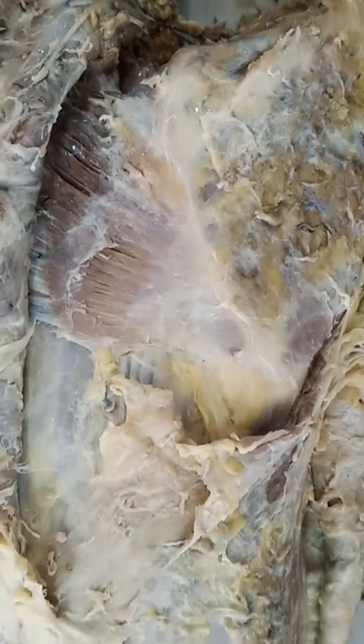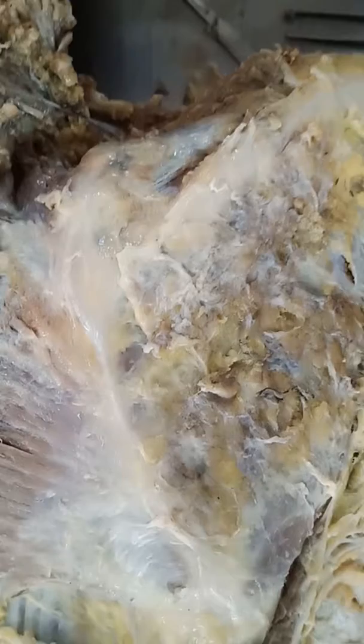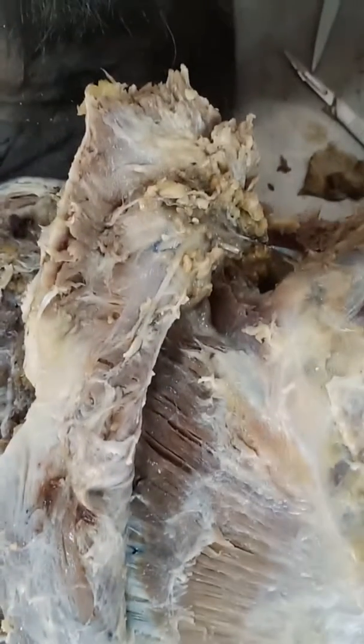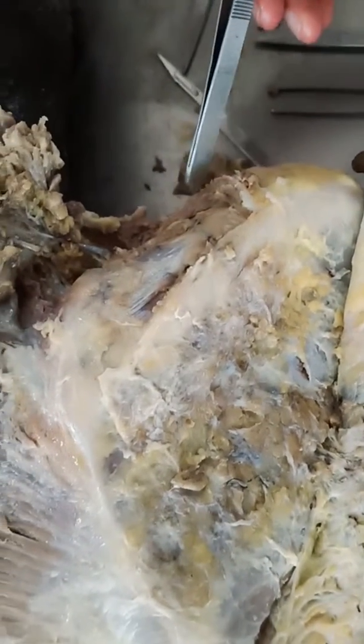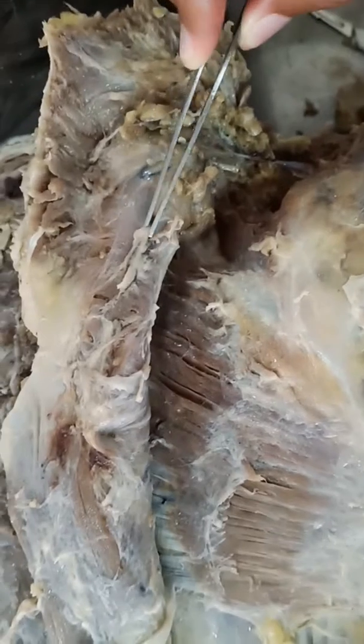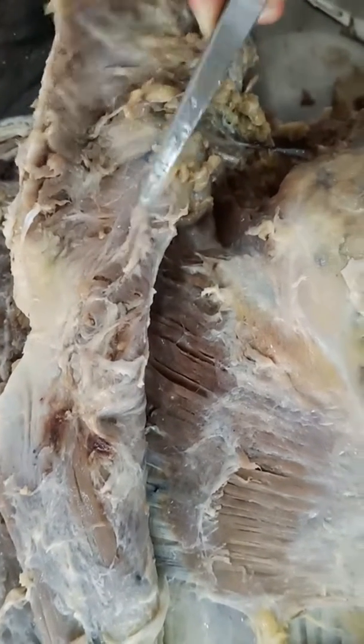Going to talk about the muscles of the back. Firstly, the trapezius. Its origin is medial one-third of the superior nuchal line. Insertion: upper fibers into the posterior border of the lateral one-third of the clavicle. Its nerve supply: spinal accessory nerve, that is 11th cranial nerve.